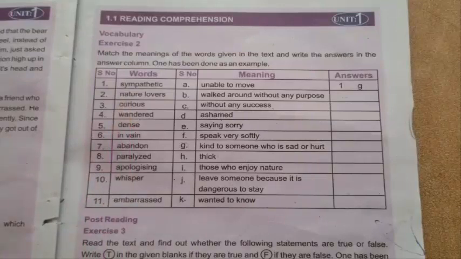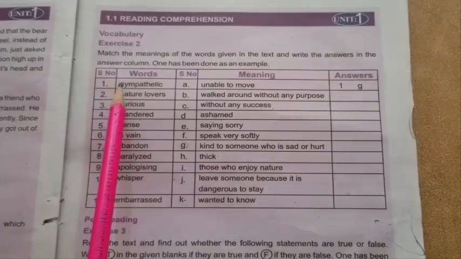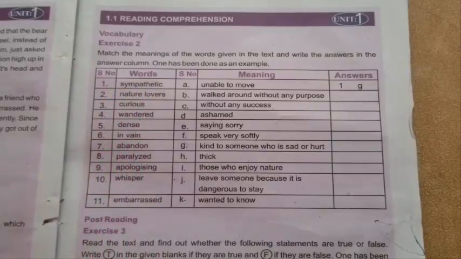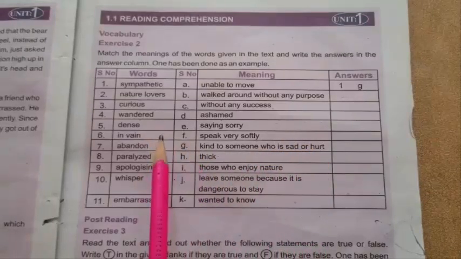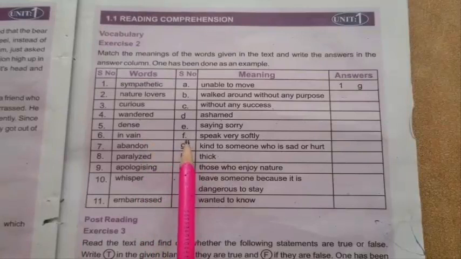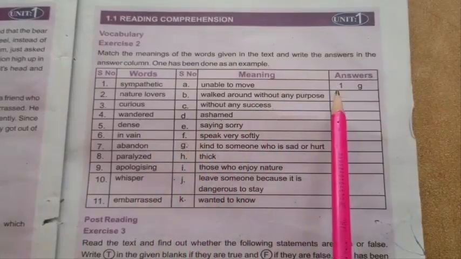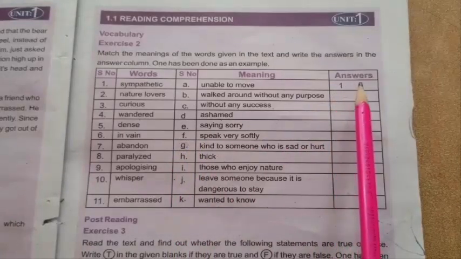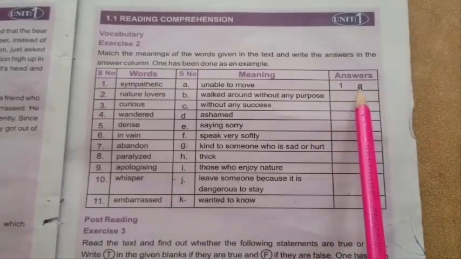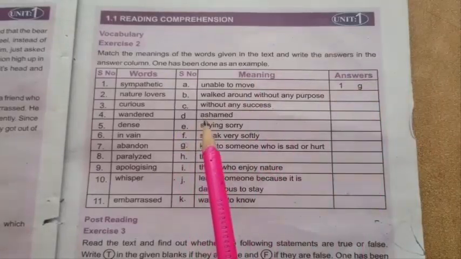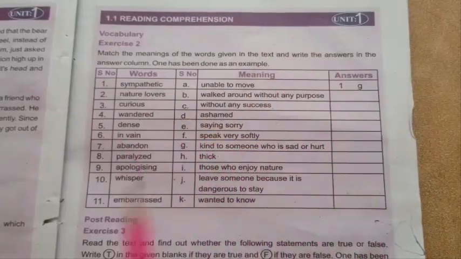For example, the first word is sympathetic and its correct meaning is kind to someone who is sad or hurt, and its option is G. Okay, so we have to write this in the answer column as it has already been written, 1G. Now I will do the second for you.